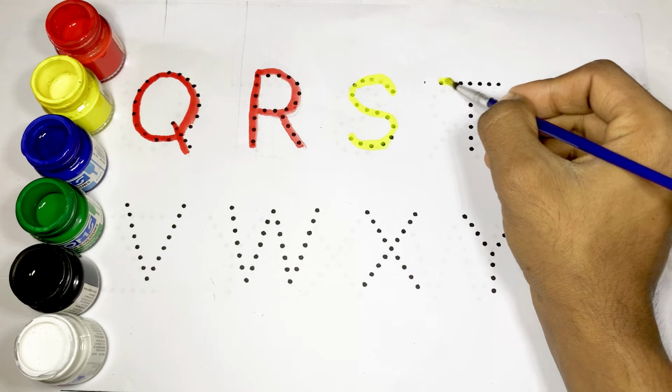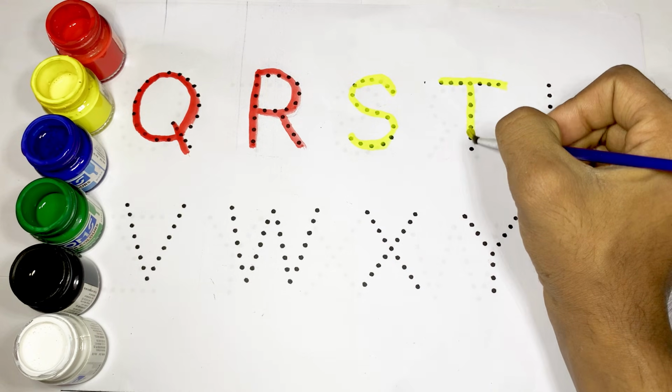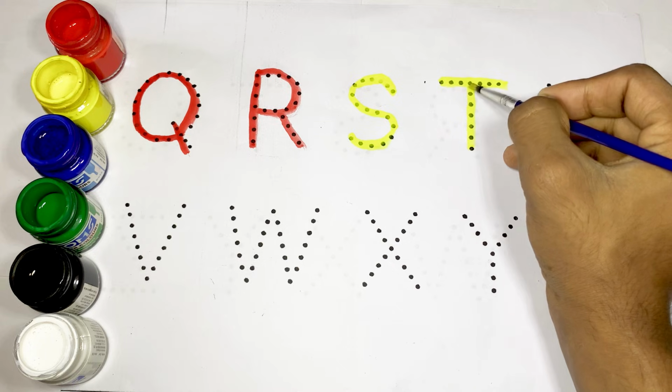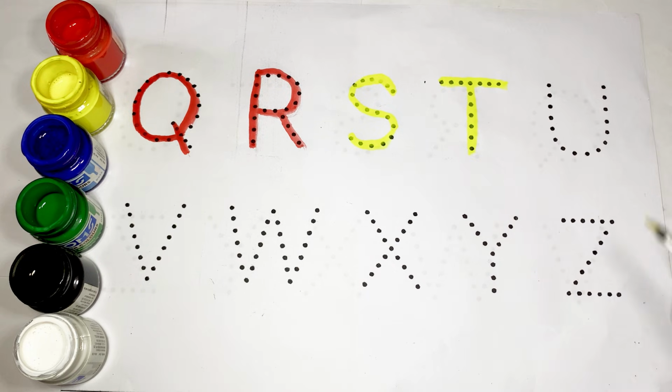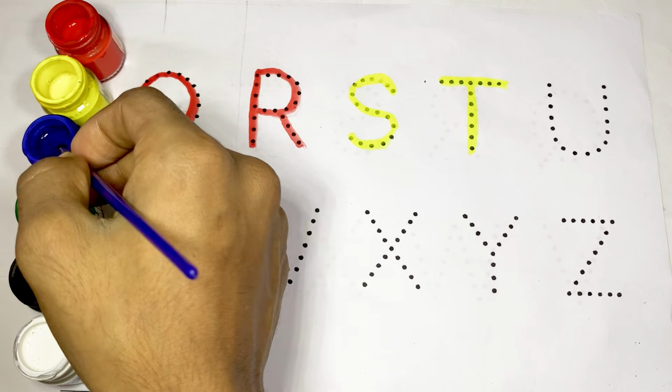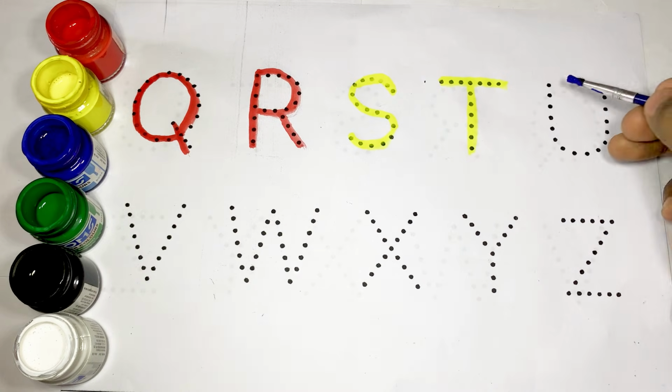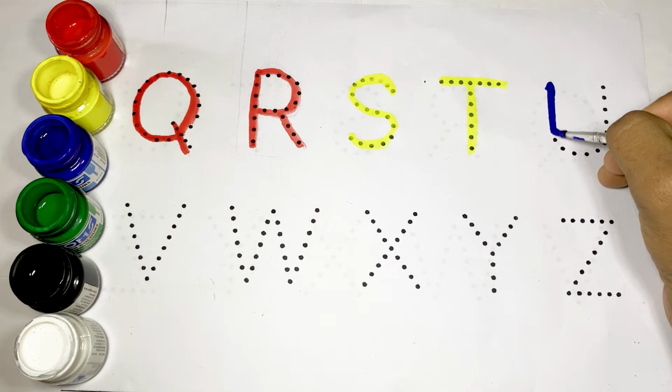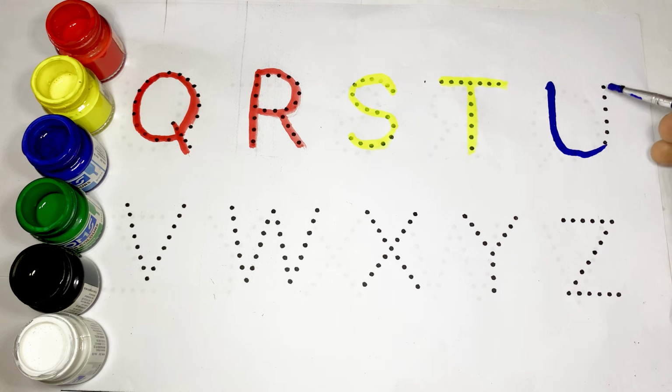T for teacher, T for tiger. The alphabets of T. Kids, now U. U for umbrella, U for ankle, and U is blue color. Blue color.